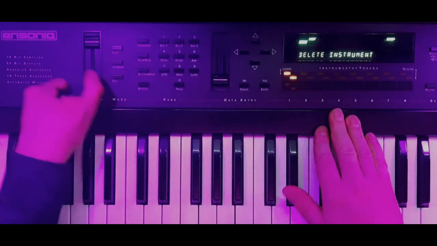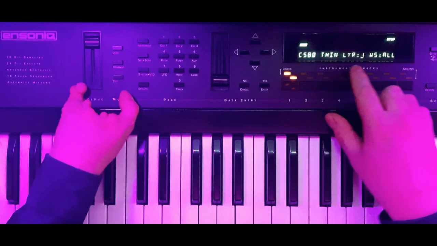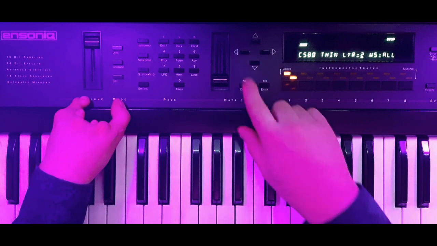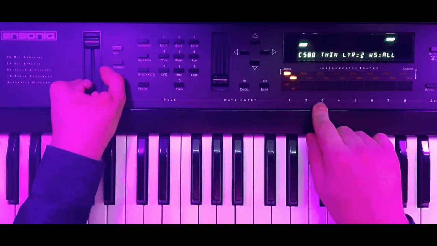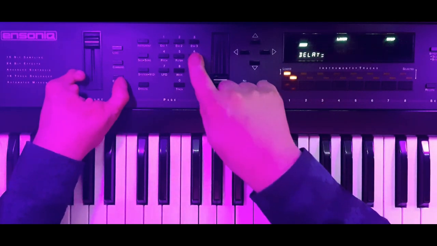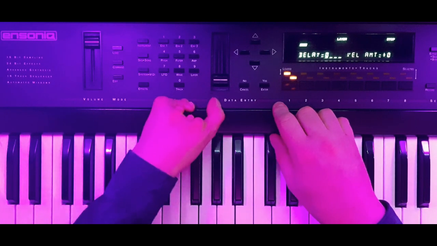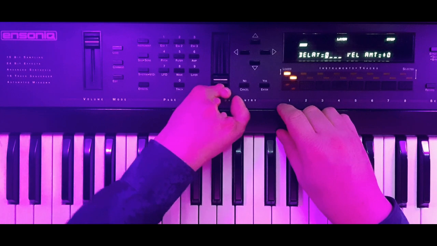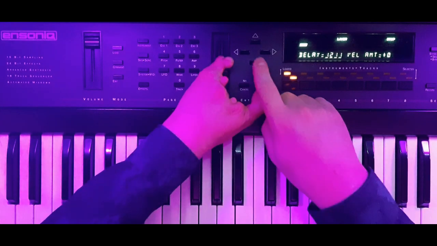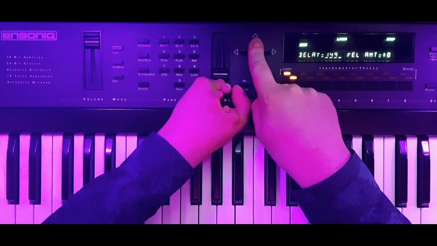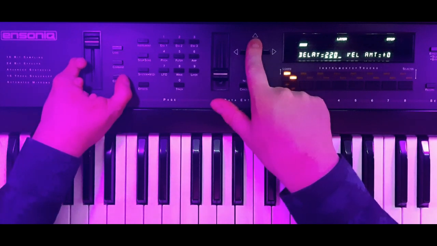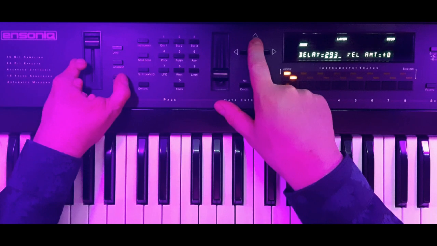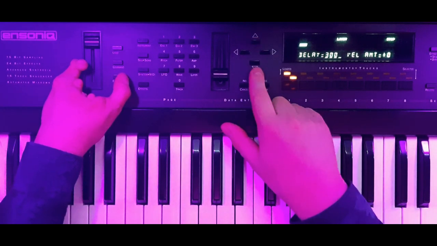Press the edit button and make sure it is set to layer 2. And press edit layer 6, and here we set the delay times for the layer, which is going to be 300 milliseconds for this layer. It's the same procedure as before.